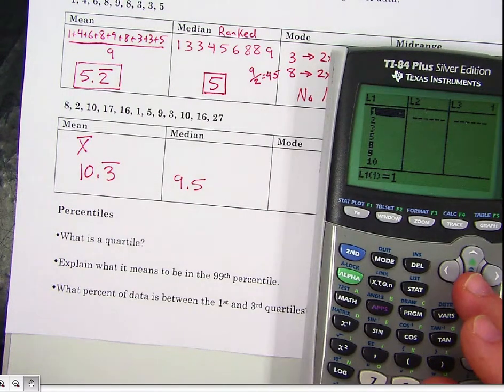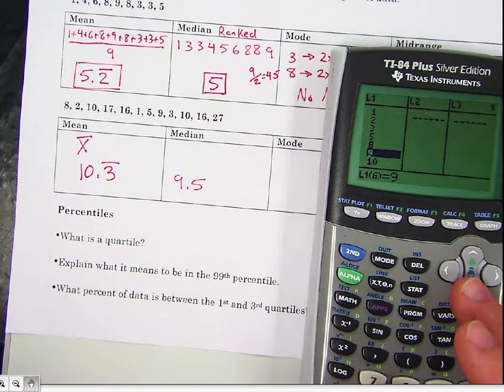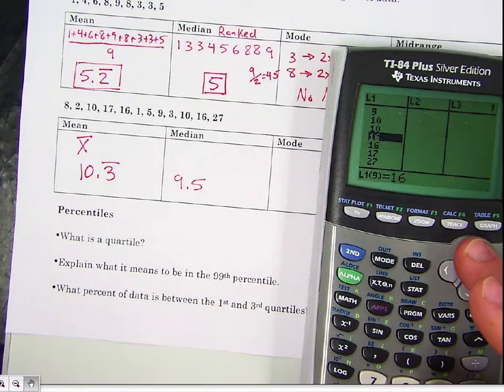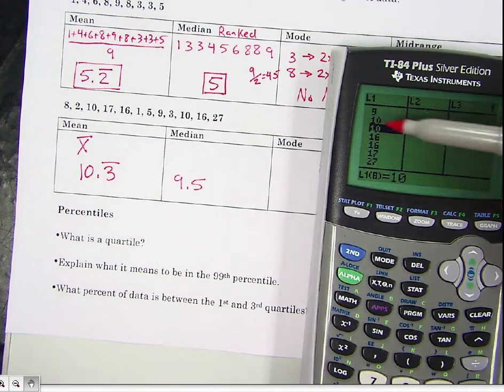So if we want 6 pieces above, so 1, 2, 3, 4, 5, 6, that leaves us with number 9. And then 6 below, so 1, 2, 3, 4, 5, and 6. Okay. Notice right in the middle would be between 9 and 10.